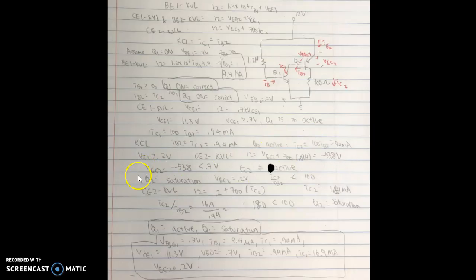And from the active condition, we see that the voltage of C2 has to be greater than 0.7 volts. And using the KVL equation, we find out that the voltage of C2 is not greater than 0.7 volts. So the idea that Q2 is active is false. Now we test if Q2 is in saturation.